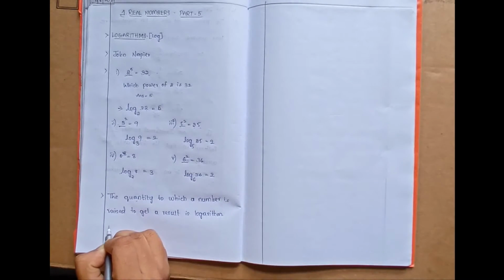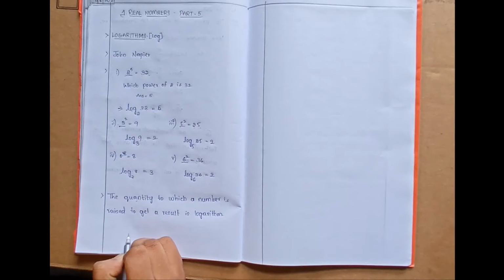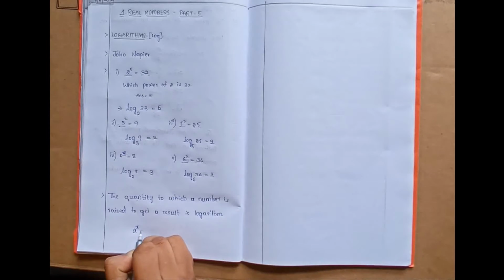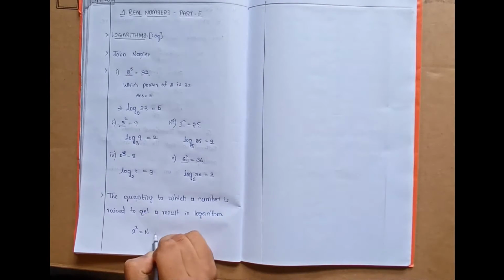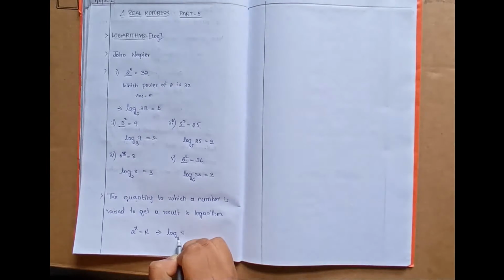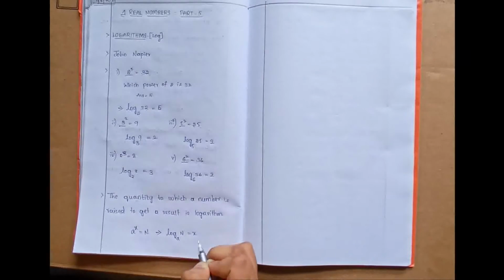And theoretically, let's write this using variables. a to the power of x is equal to N, then log N to the base a is equal to x.